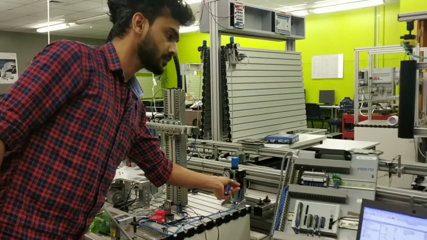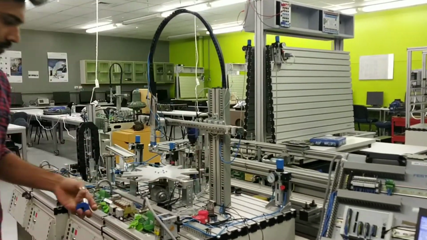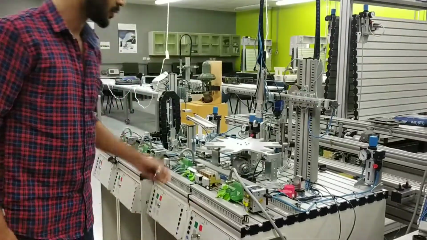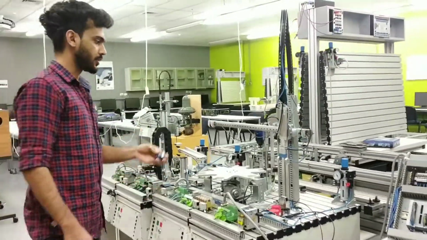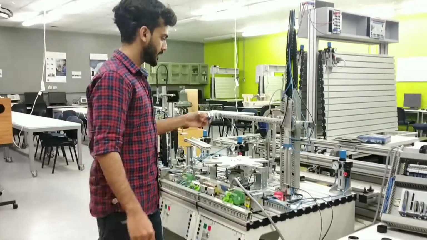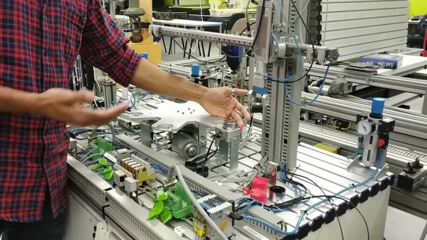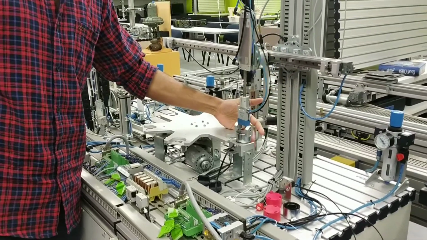The pressure is given. This is the disk we are going to place. The start button is now pressed. The robot moves to its home position. Now we are going to place the disk in the pickup position, and the robot senses it, and the arm is coming to pick the disk.